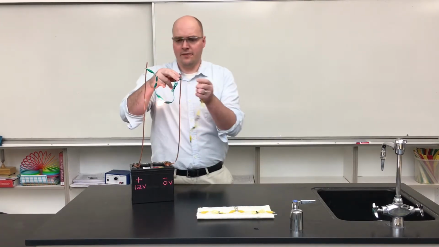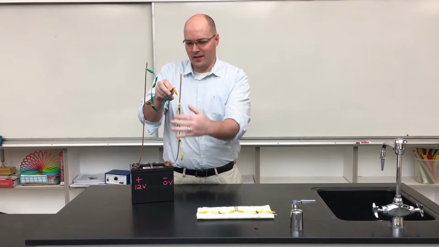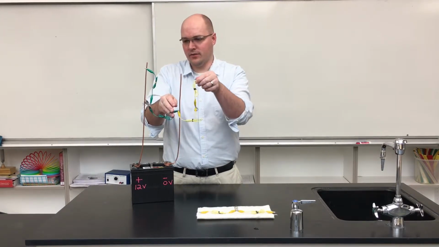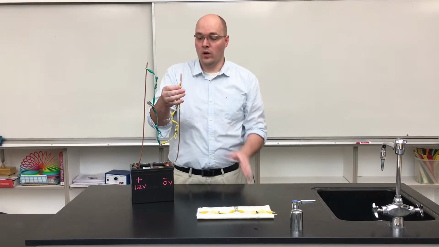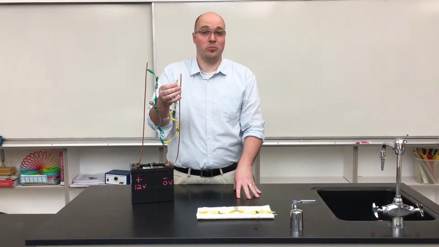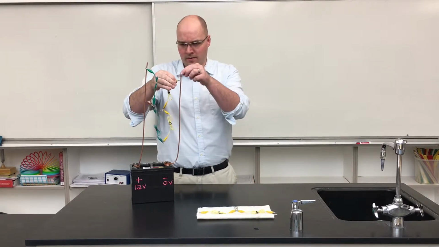What would happen if I connected another light bulb in series? So if I take another light bulb and connect it directly with this one, make a prediction on what would happen. Would it stay the same brightness? Would it get brighter? Or would it be dimmer? So let's go ahead and try.